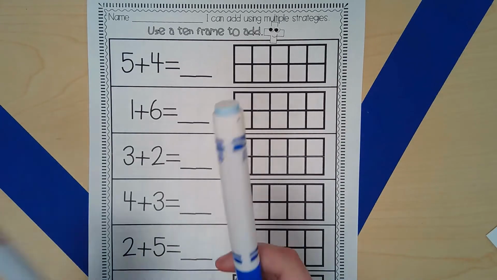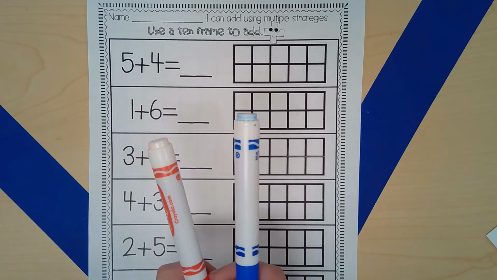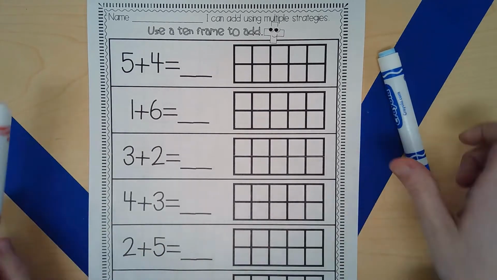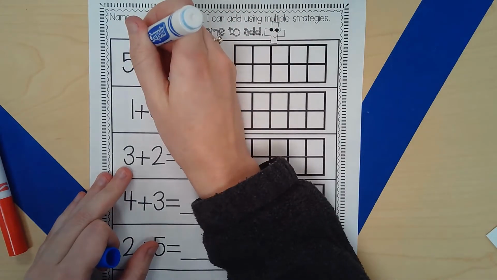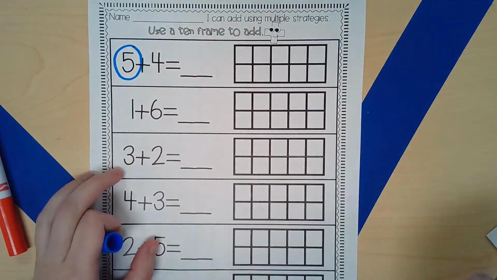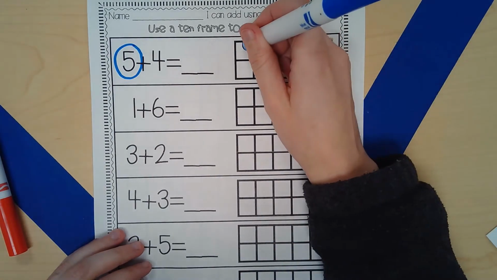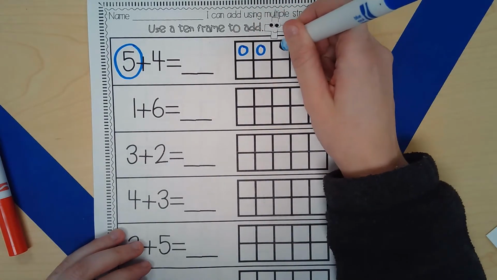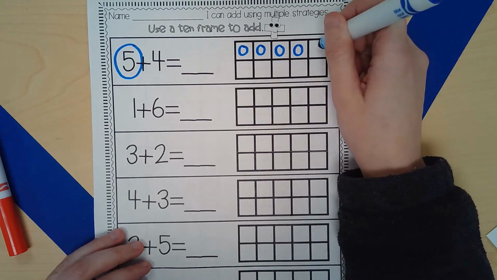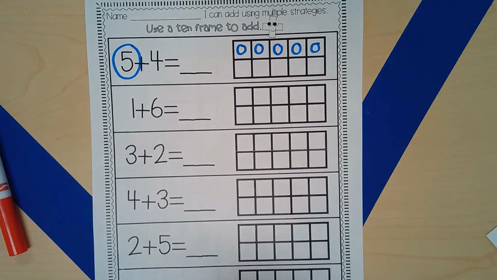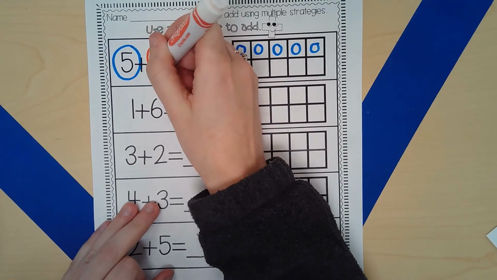So once again, I like to use 2 different colors to help me visualize my addition fact. I'm going to start with my biggest number first, which just so happens to be the first number. So I'm going to draw 5 blue circles. 1, 2, 3, 4, 5. Okay, now I'm going to switch over with my red for my 4.